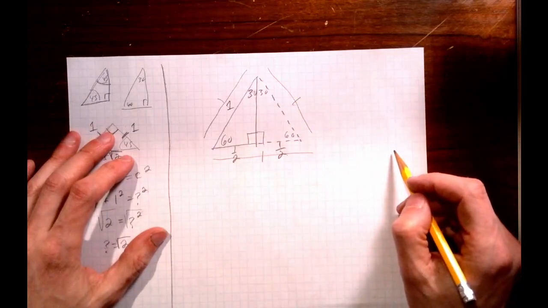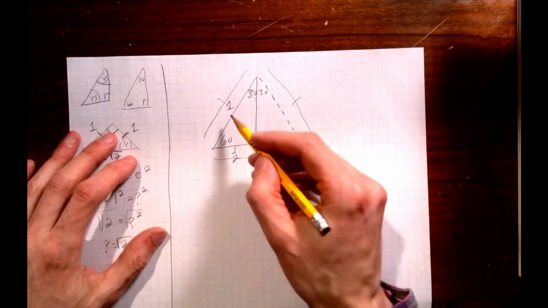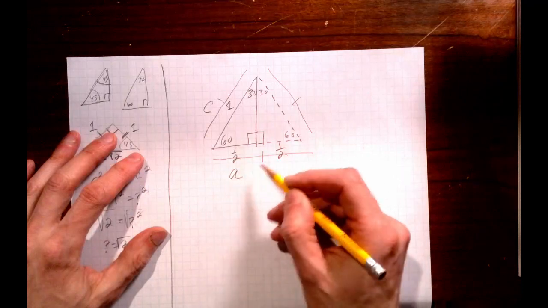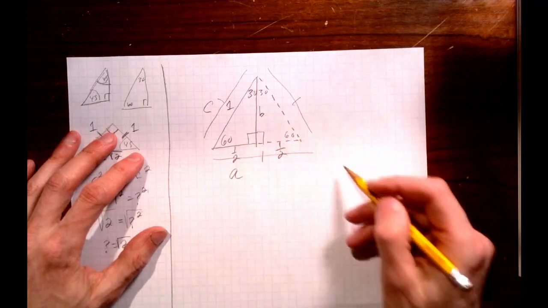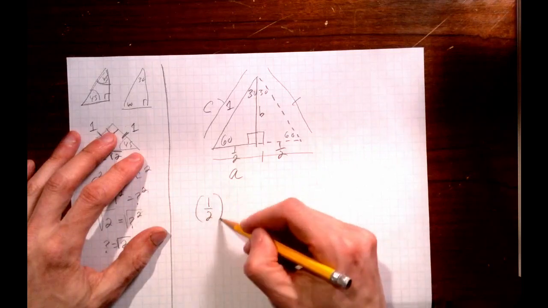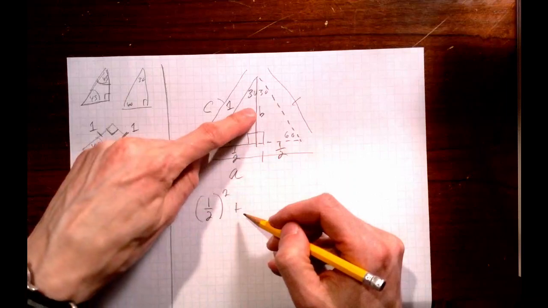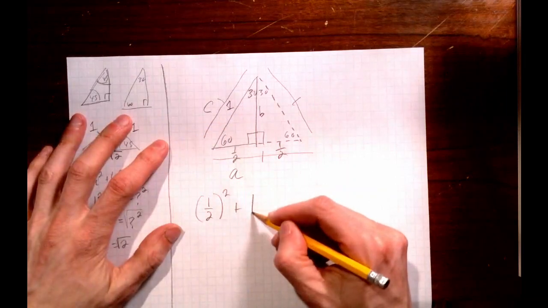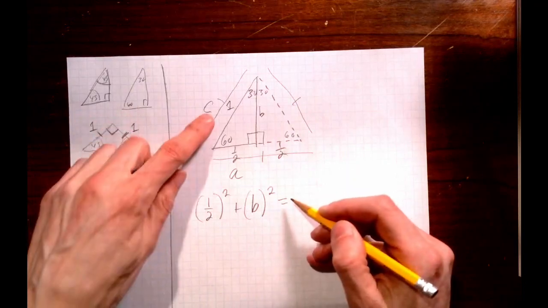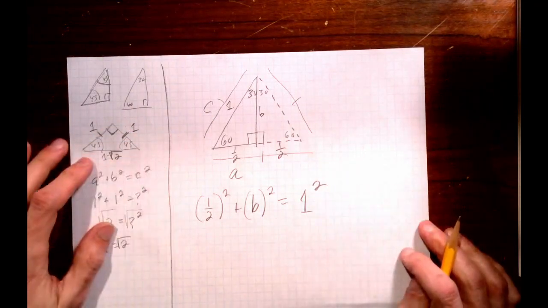So, I'm going to go back to my old Pythagorean theorem. We're going to label this C, and this will be A, and this will be B. So I have 1/2 squared, that's my A, plus something we don't know what it is, we'll call it B this time, squared equals 1 squared.